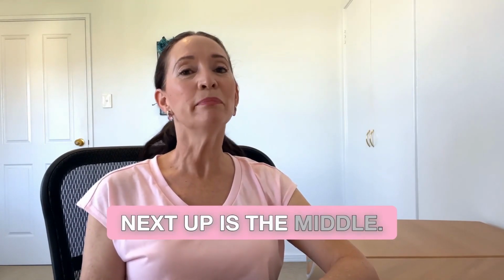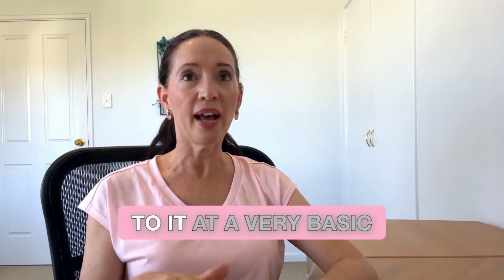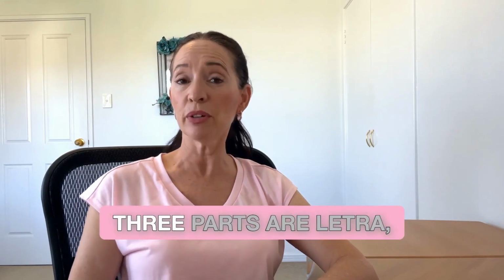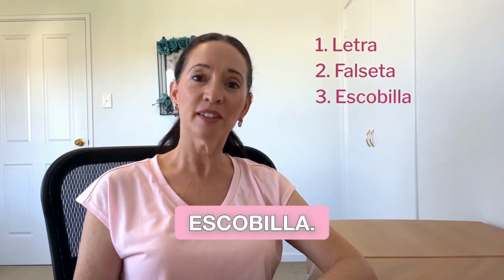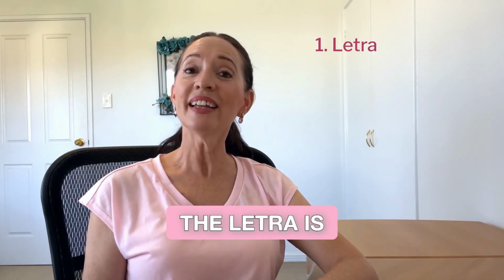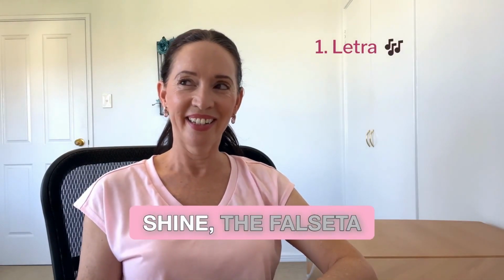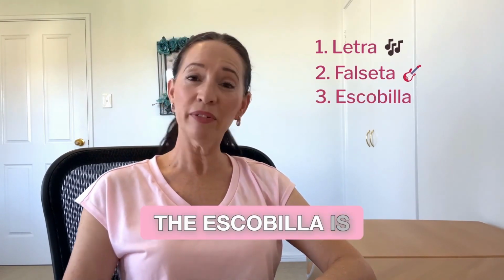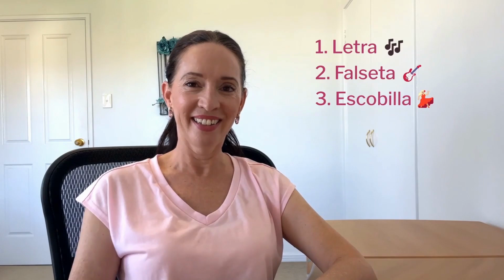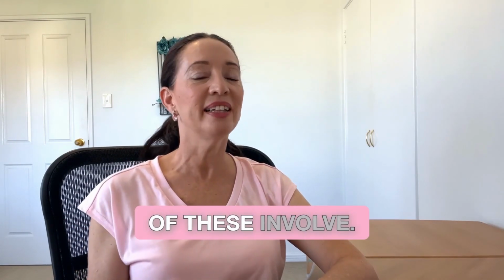Next up is the middle. Now, the middle has also three parts to it at a very basic level. And those three parts are Letra, Falseta, and Escobilla. The Letra is for the singer to shine. The Falseta is for the guitarist to shine. And the Escobilla is for the dancer to shine. Let's take a look at what each of these involve.